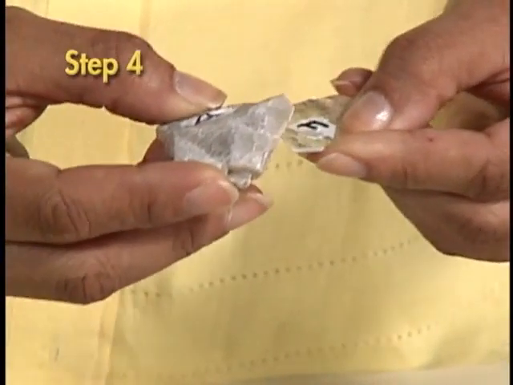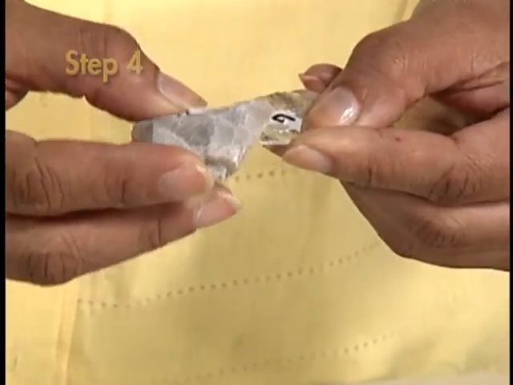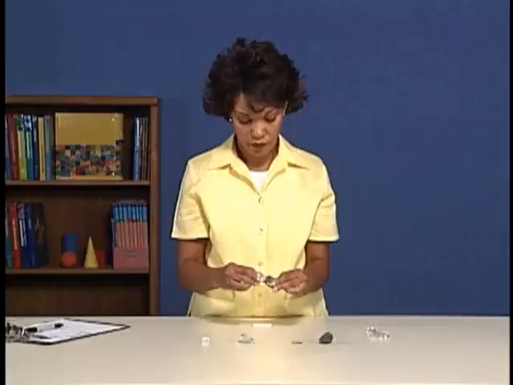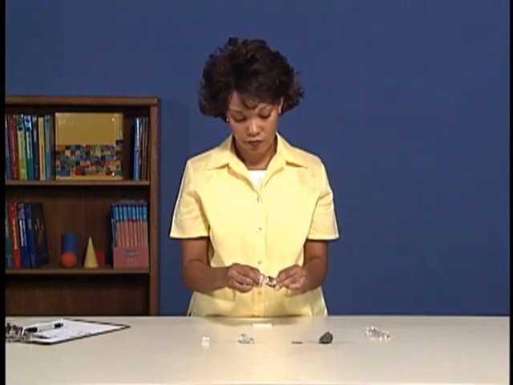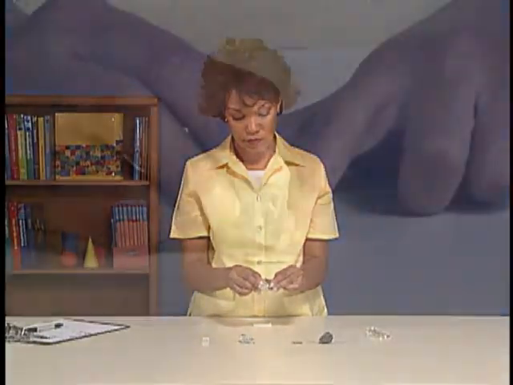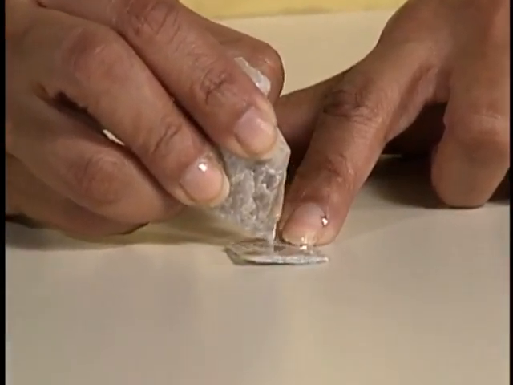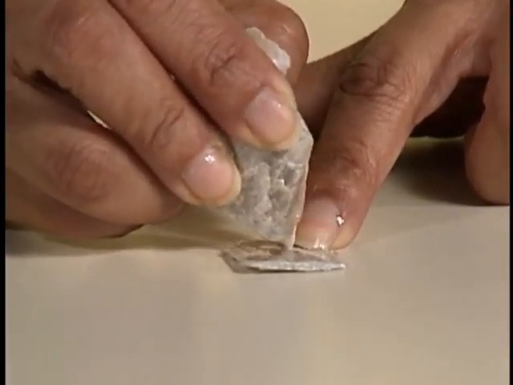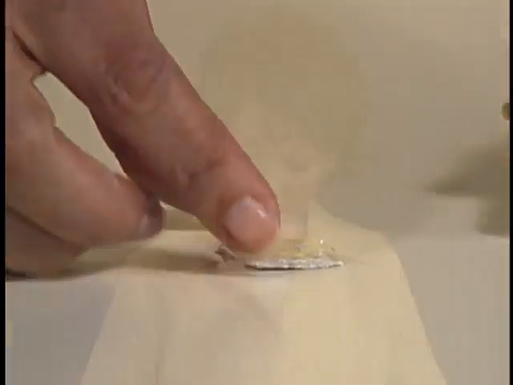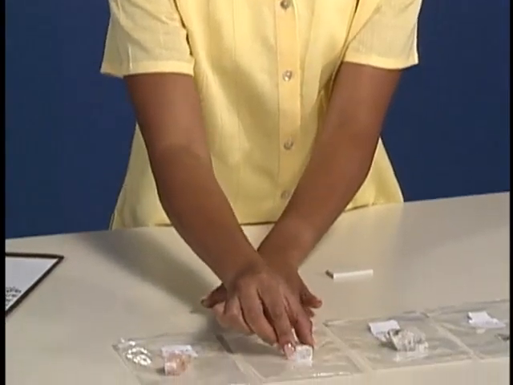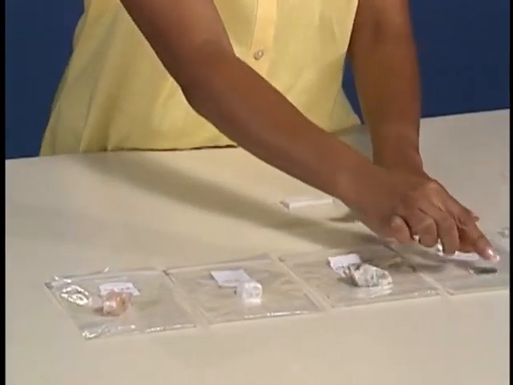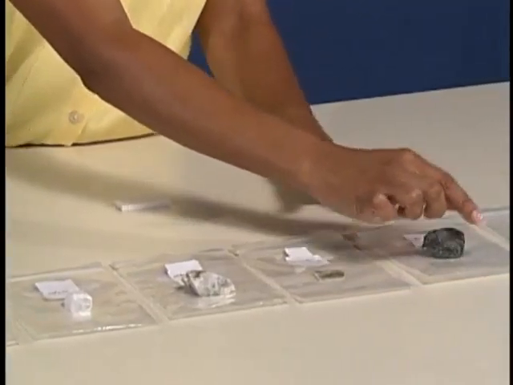Step 4. Compare the hardness of mineral A and mineral F. The hardness scale ranks minerals from 1 to 10. The softest is 1. The hardest is 10. Scratch mineral A against mineral F. A harder mineral will scratch a softer one. Which is harder? Does your result agree with the numbers on the table of observed properties?